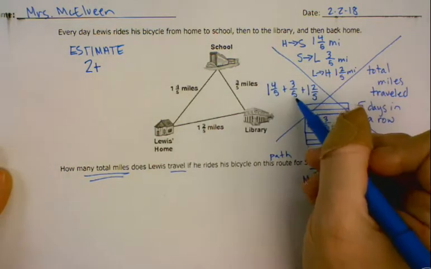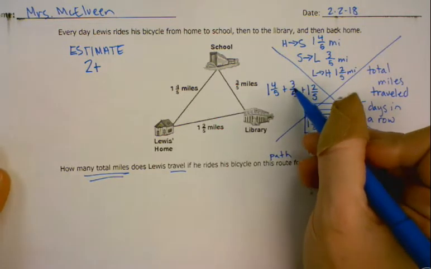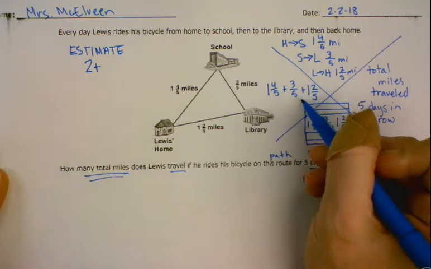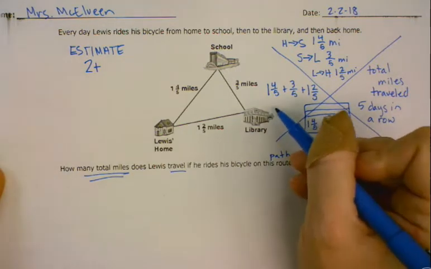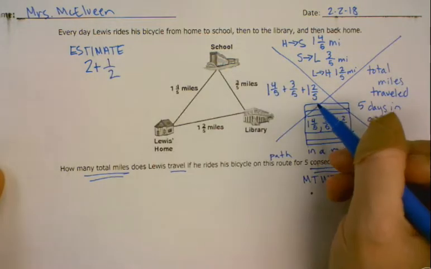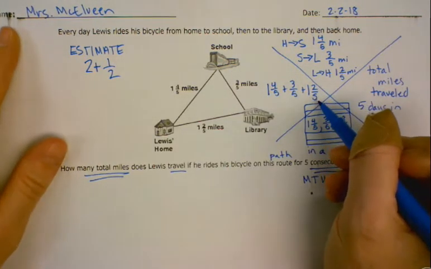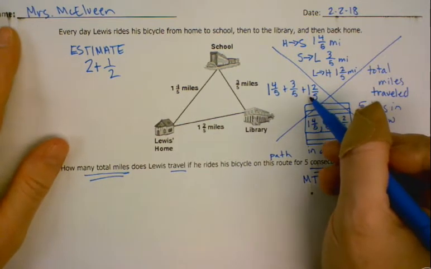Plus 3/5, that's kind of halfway between 0 and 1. It's a little bit bigger than 1/2, but I'll call it 1/2. And then 1 2/5. 2/5 is a little bit less than 1/2, but there's one whole. I might call that 1 1/2.